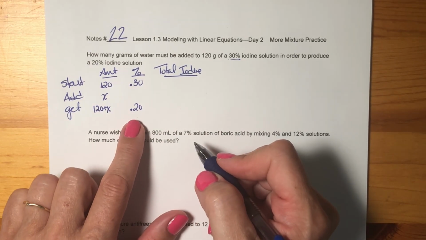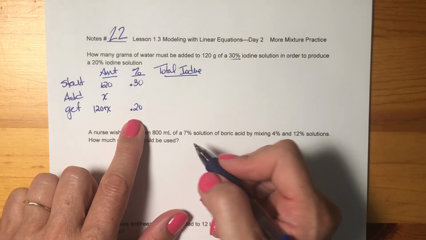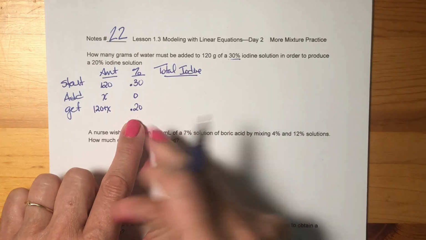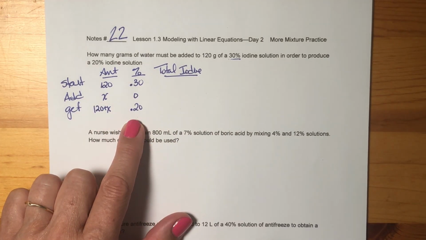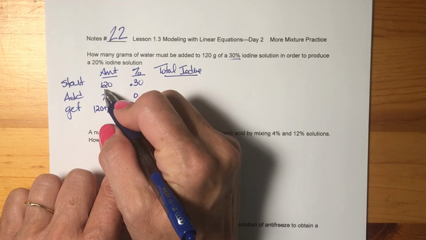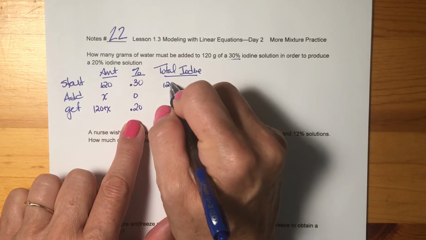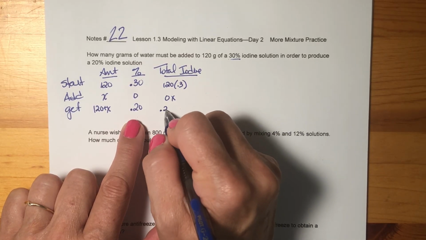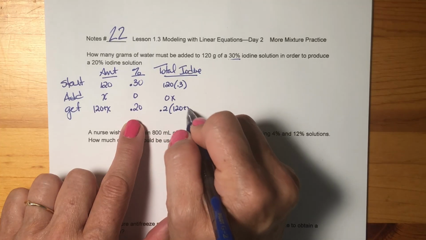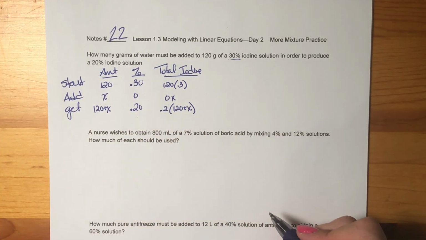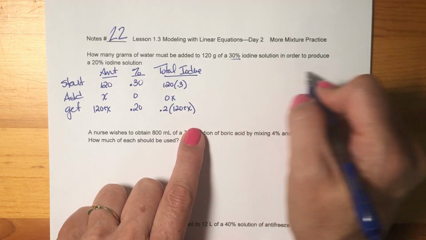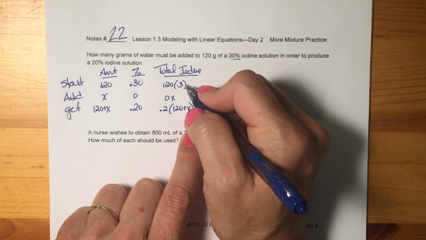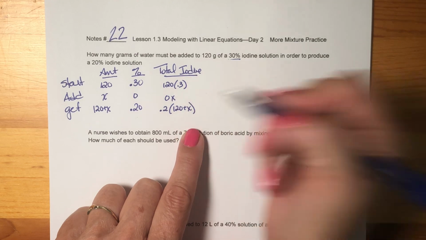And what percent iodine is in water? Stop and think about it. Right, 0. Okay. So we're going to go across just like we did yesterday, and we're going to multiply. So 120 times 0.3, 0 times x, and then 0.2 times 120 plus x. All right, so our final equation, when we solve it, is going to be this plus this plus this. So it's how much we're starting with, how much we're adding. We're going to add those together.